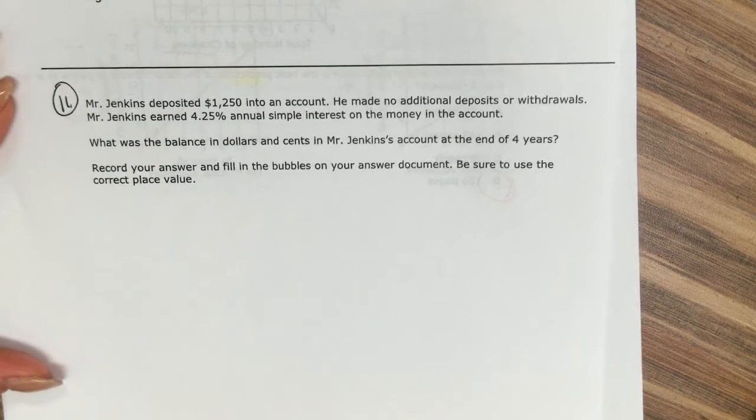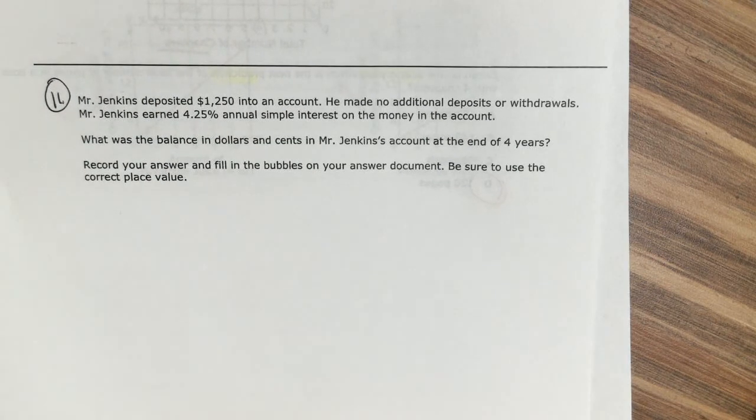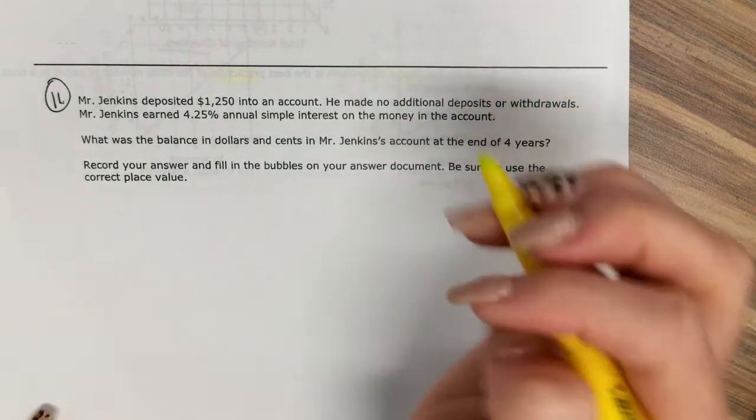Mr. Jenkins deposited $1,250 into an account. He made no additional deposits or withdrawals. He earned 4.25% simple interest. Did y'all see a clue word? What kind of interest? Simple interest.